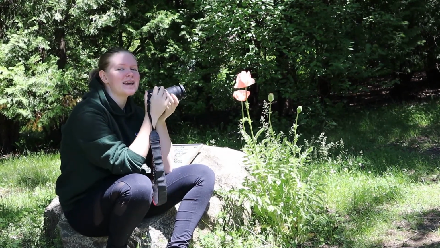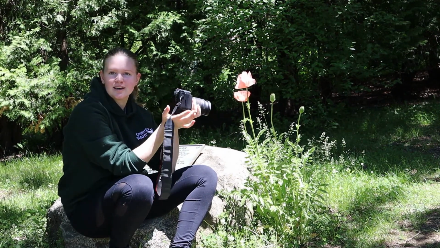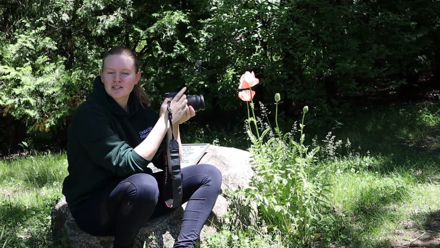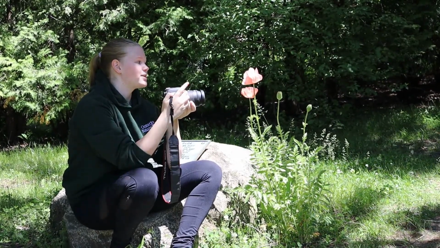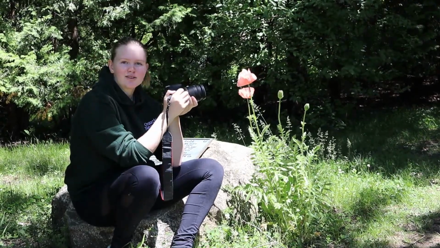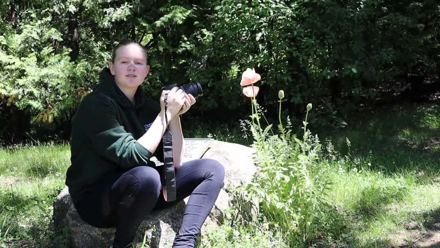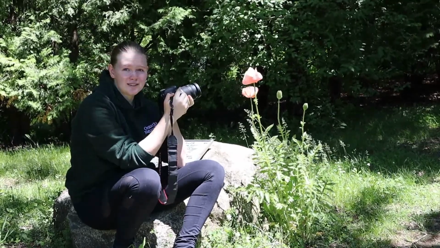So when you take macro, you might see some things that you don't normally see. Maybe a little bug might show up in your photo when you look at it later, or maybe there's a color that you didn't see. So macro is a great way to get some close-up shots of bugs, animals, trees.